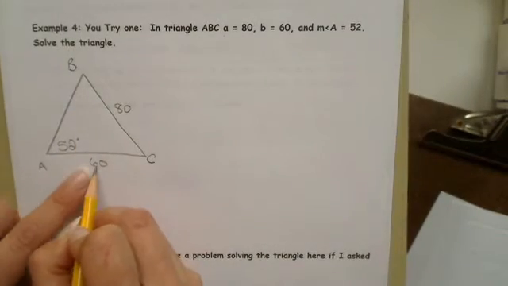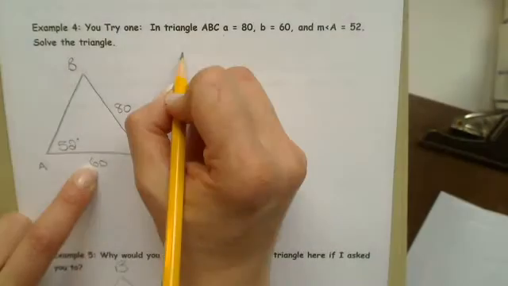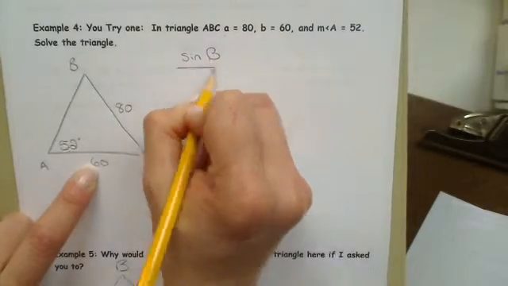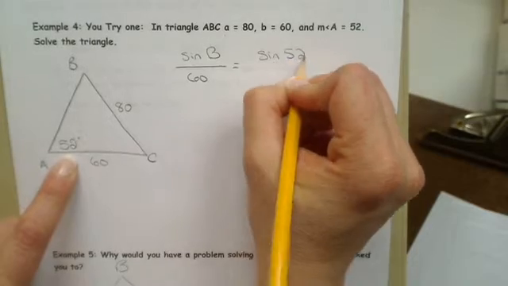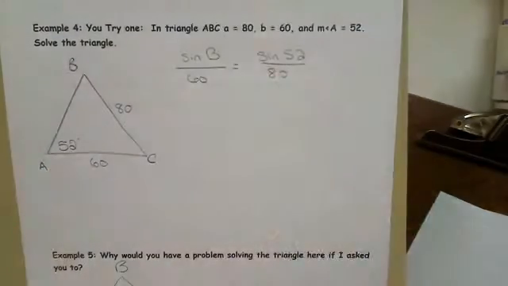Now on this one, it looks like I'm going to be finding an angle first, maybe angle B because it's opposite the 60. So sine of B over 60 equals sine of 52 over 80. Since we're going to find angle B, it looks like we're going to be using an inverse trig function at the end.